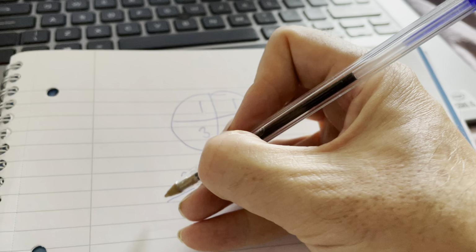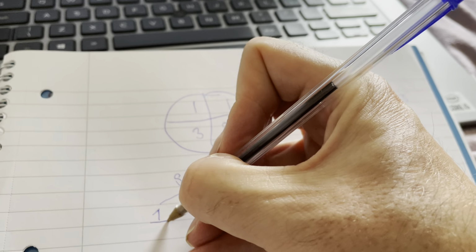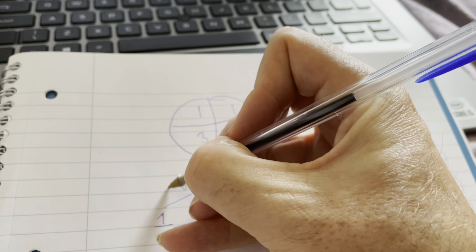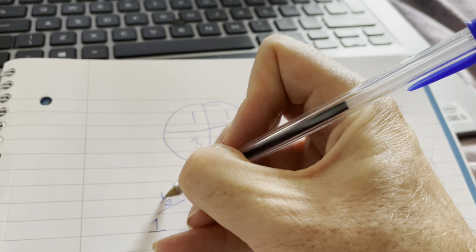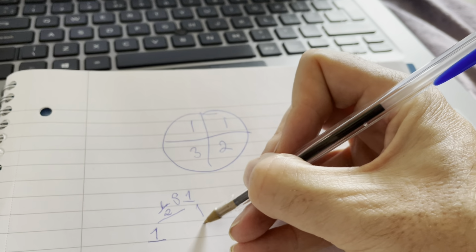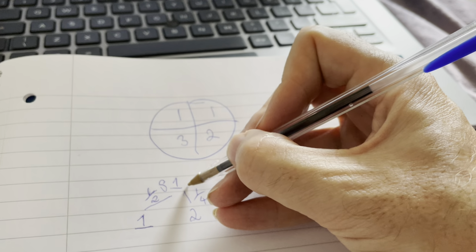So we'll just consider the 1 here once, and we'll assign a probability to it. The probability of 1 happening is a half, because it's 2 quadrants, so it's 2 quarters, which is a half. The probability of 2 happening is a quarter, because that's just 1 quadrant.